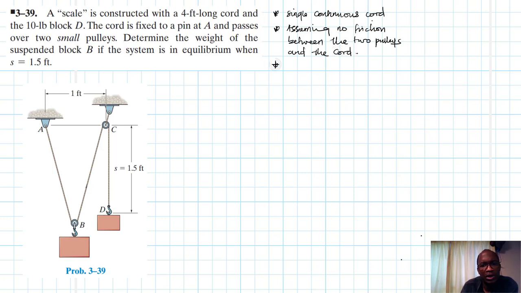And then we are also assuming that we neglect the sizes of the pulleys. Okay, you can think of these sizes as just points, dots, and so on. When it comes to calculation of the length of the cord and so on, neglect the sizes of the pulleys. So let's draw the free body diagram for now, and then we'll continue with our assumptions.